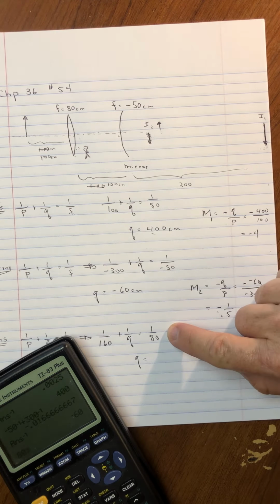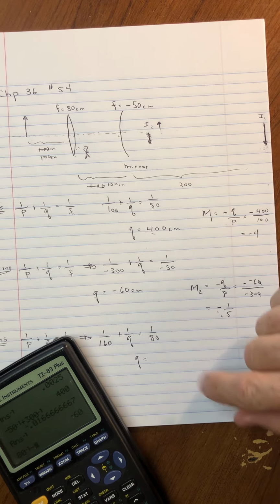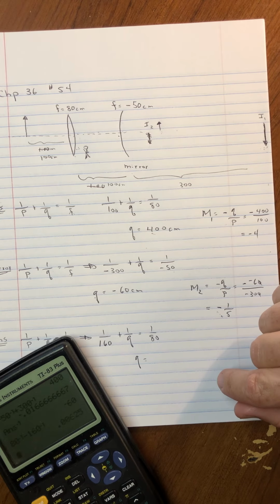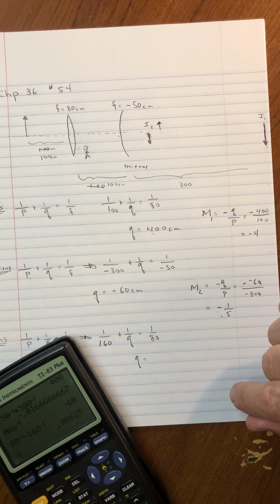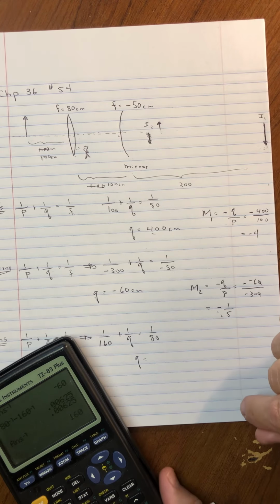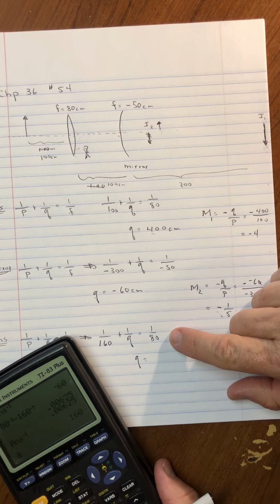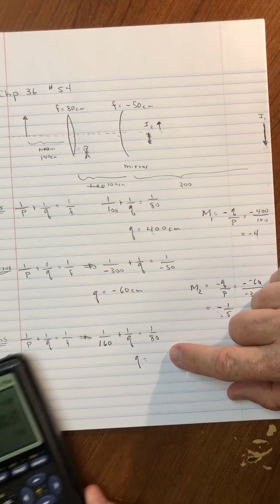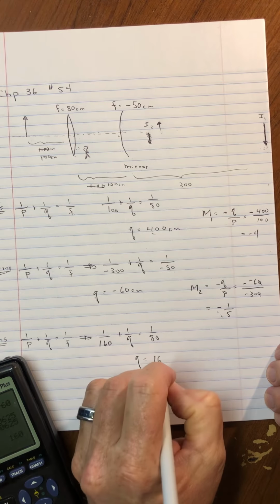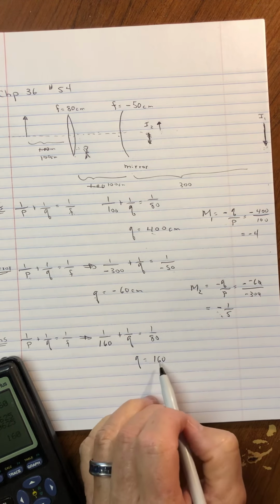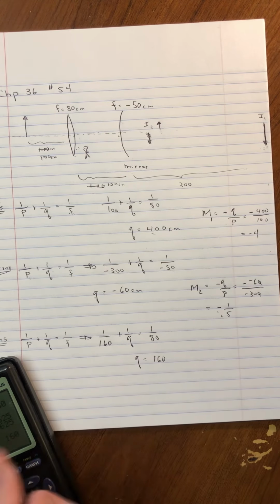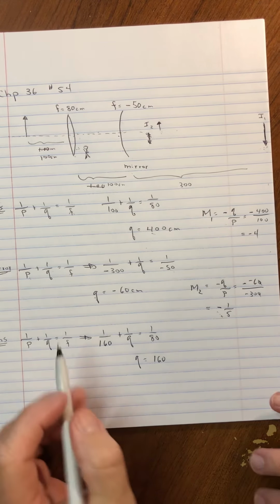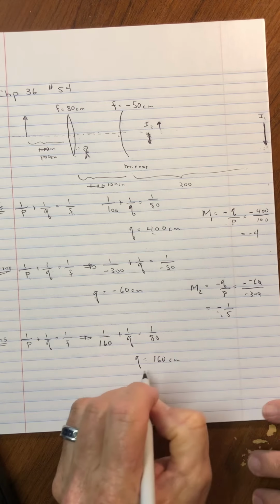And so 80 reciprocal minus 120. There's the 2-to-1 ratio. And then take the reciprocal of that. And, oh, yeah, my bad. 2-to-1. Okay, so good. 160. Yeah, so 160 is a 2-to-1 ratio like that one. Okay, so this is the location.